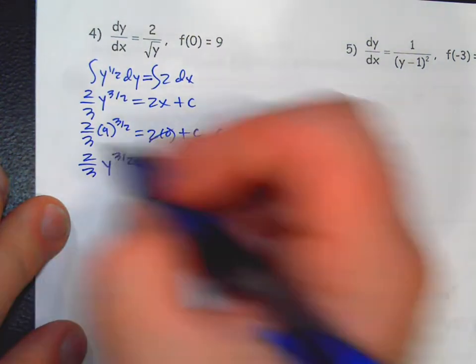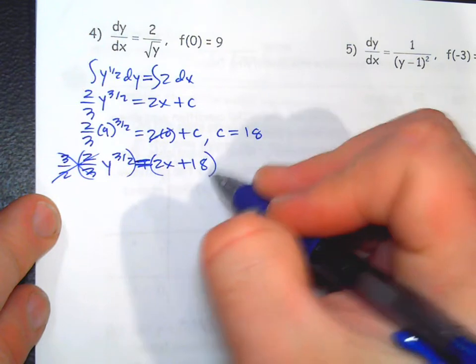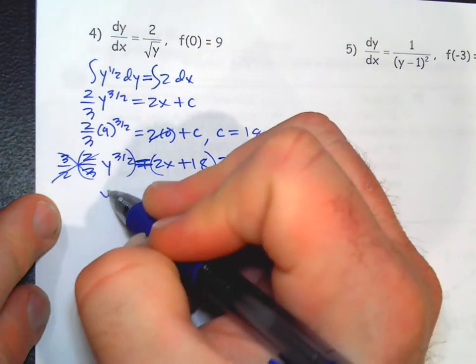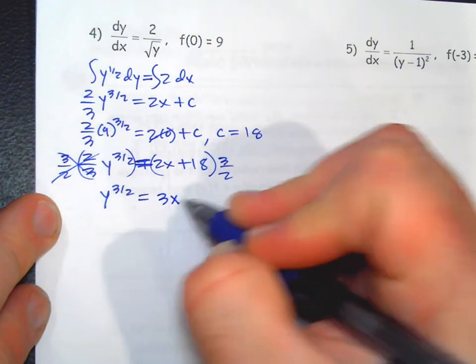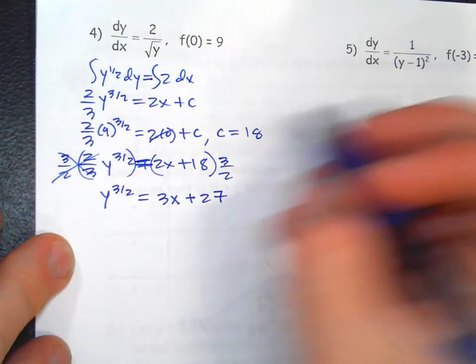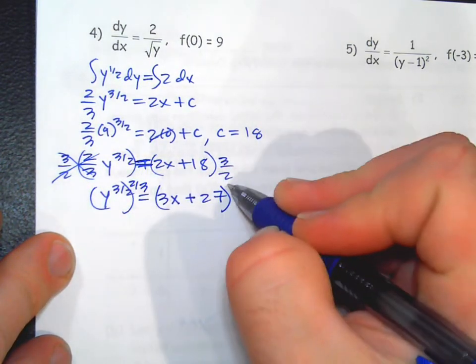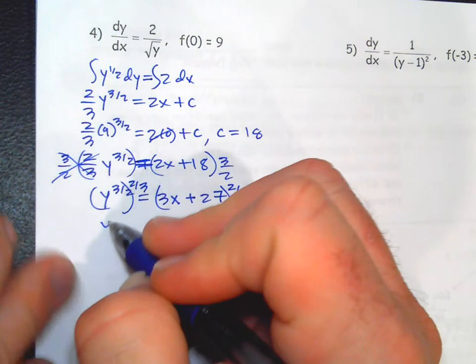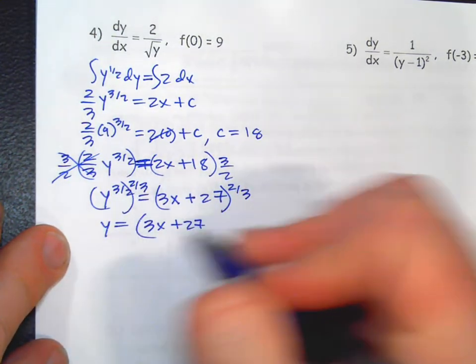Now we just got to solve it. So multiply both sides by 3/2. And we will get 3x plus 27. And then I'm going to raise both sides to the 2/3 power to get rid of the 3/2 power. So y equals 3x plus 27 to the 2/3.